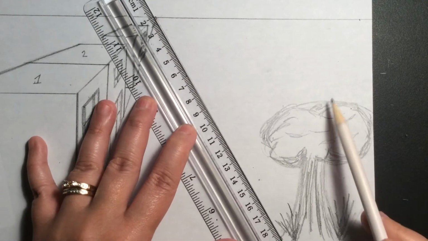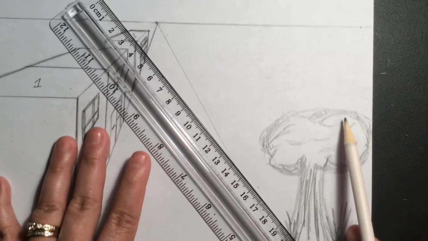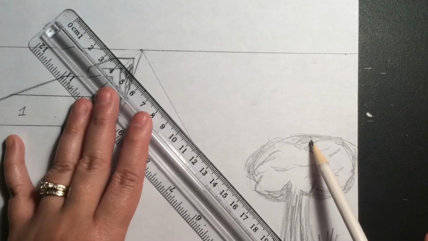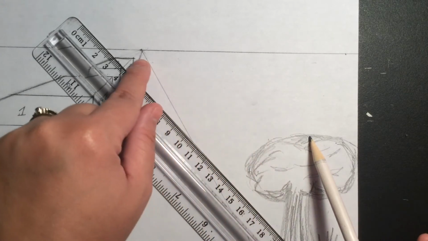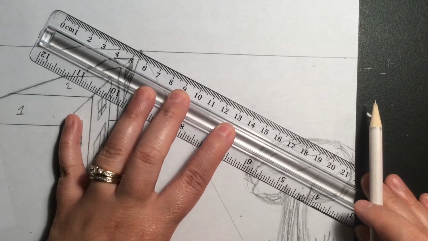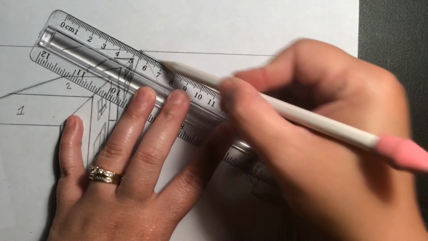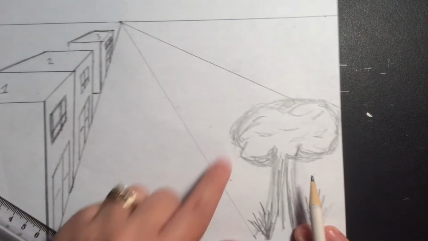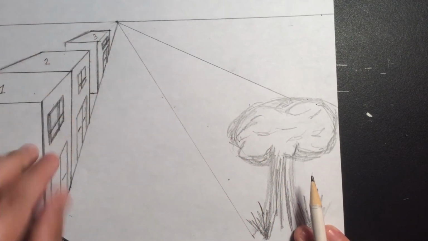And we're going to do the same thing again with the top. So I'm going to go straight from the top of my tree, which is right here, and I'm going to go ahead and create that converging line that way. And boom.